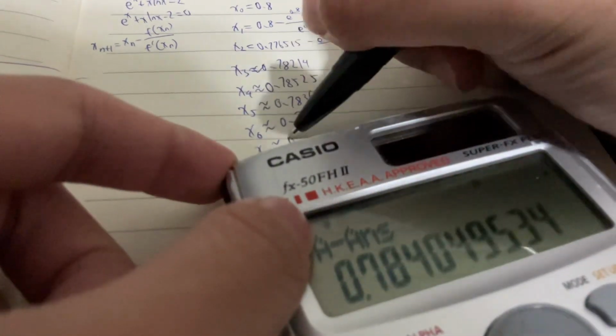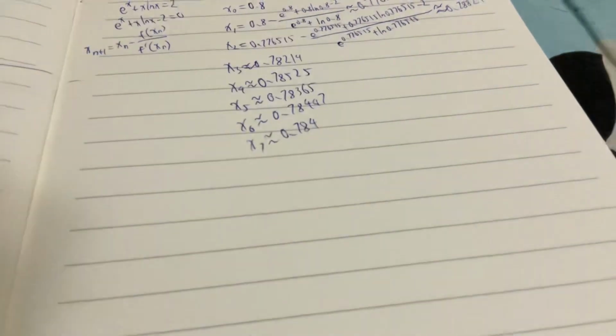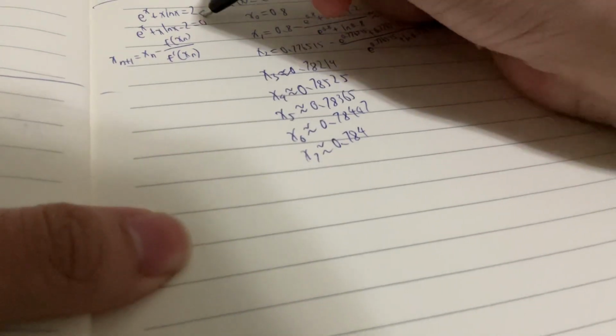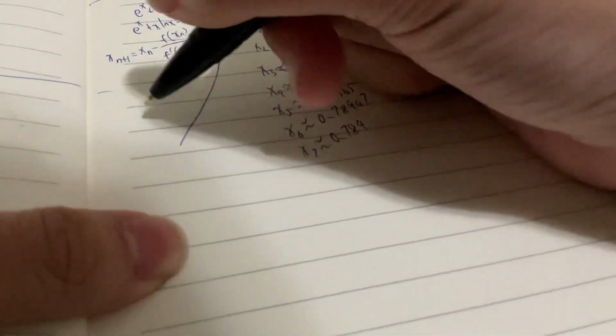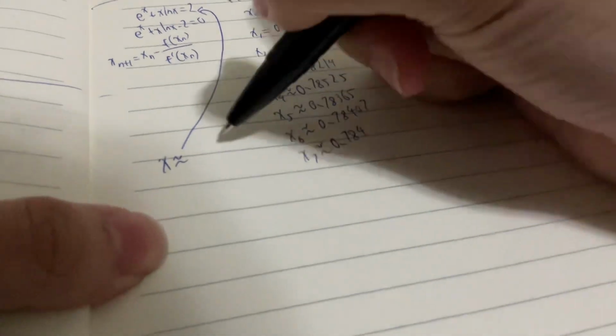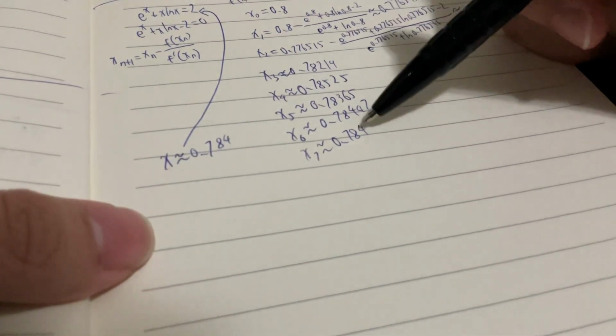Just stop. 0.784 here. Yes. So we have already solved it, and our x value is close to 0.784, because you just stop it here.